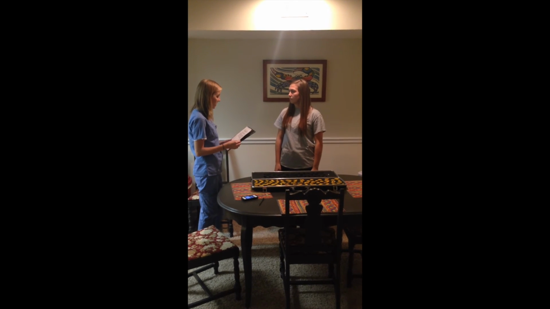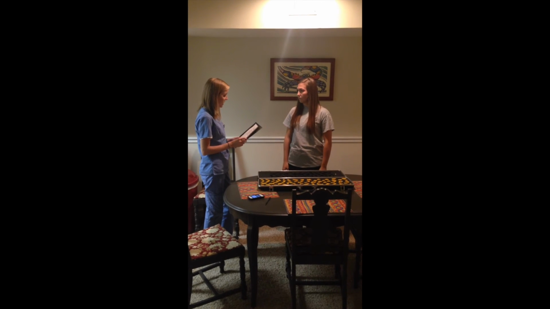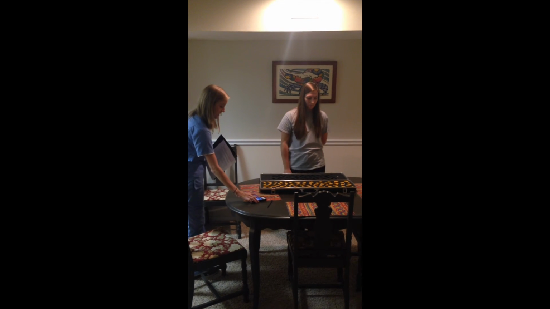Now, work as fast as you can to put all the blocks into this board. Remember, only use one hand and keep the yellow side of the blocks up. Ready? Go.